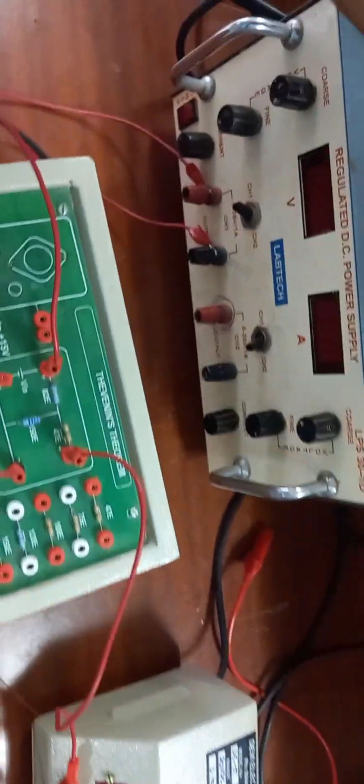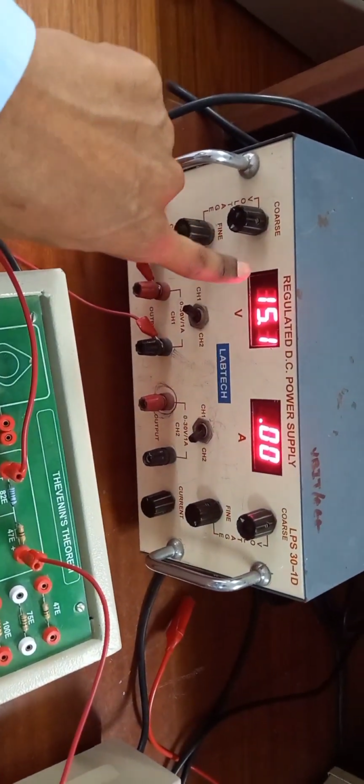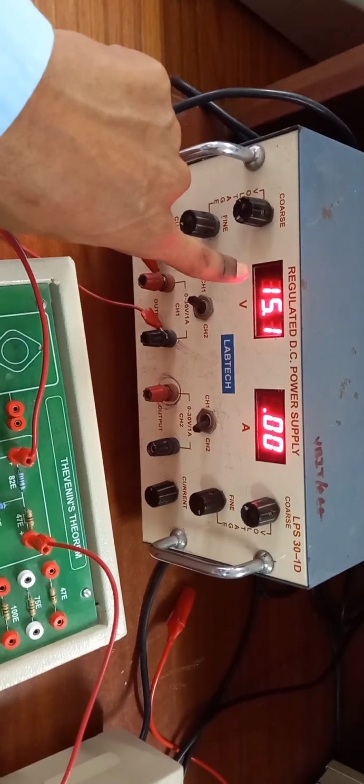Then I am going to turn on the regulated power supply. Here you have to observe the regulated power supply voltage, which is 15 volts I have taken.